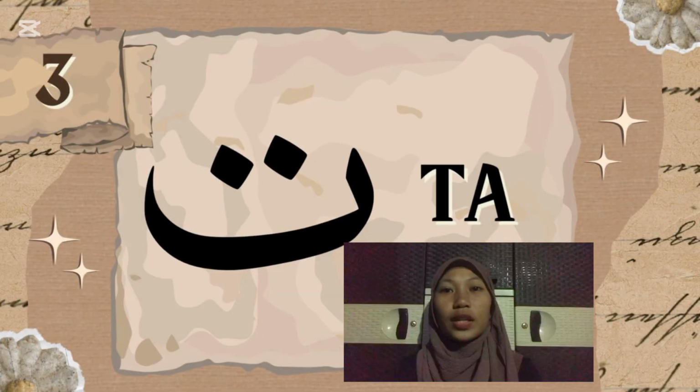Next is the third letter. It is pronounced as ta. Kapag may short vowel na fatha is also pronounced as ta. Kapag may short vowel na kasra is pronounced as ti, and kapag may short vowel na dhamma is pronounced as tu. So the next one is tha, jim, ha.